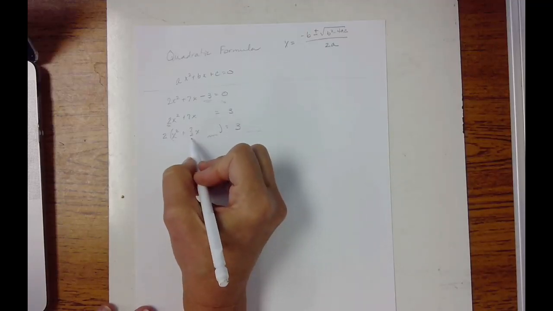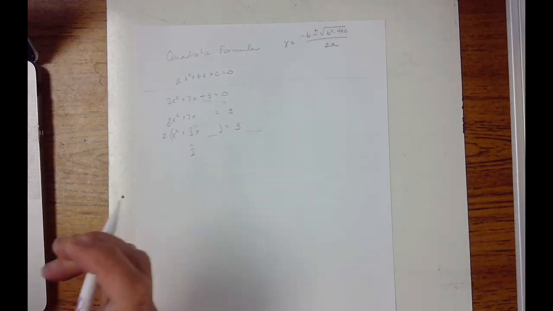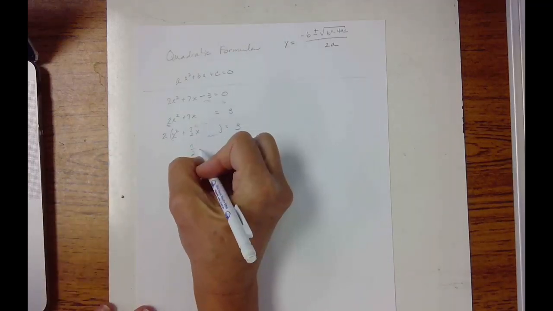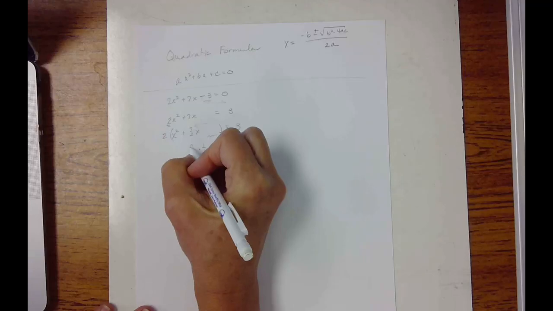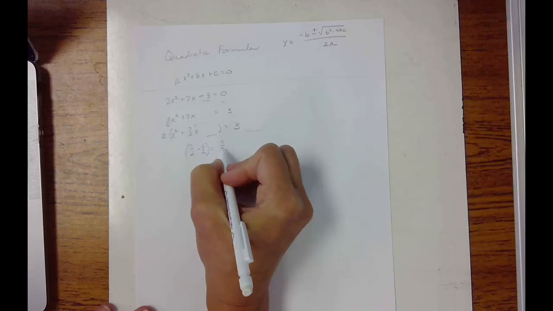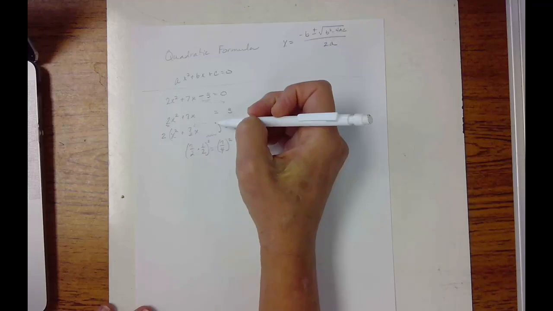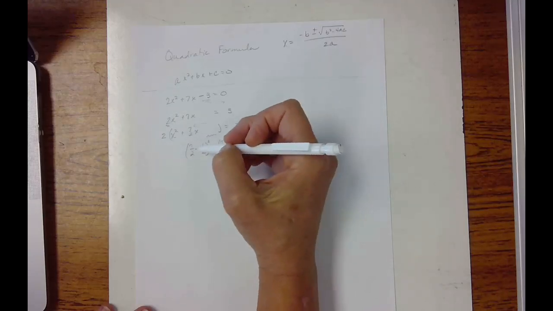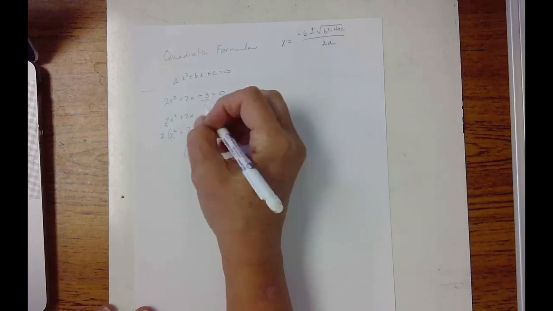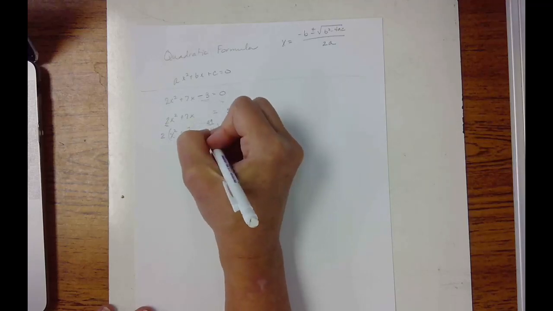Now, to find out what I need to add to both sides of my equation, I want to take my middle term, which is 7 over 2. I'm going to half it, or multiply it by a half. Since it's a fraction, I'm just going to multiply the denominator by 2, and I end up with 7 over 4, and then I have to square it. So to find what I'm adding, I take the middle term divided by 2, or times a half, and then square it. So I'm left with 49 over 4 times 4, which is 16.